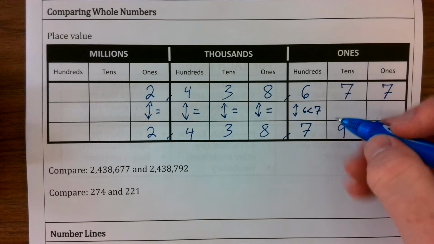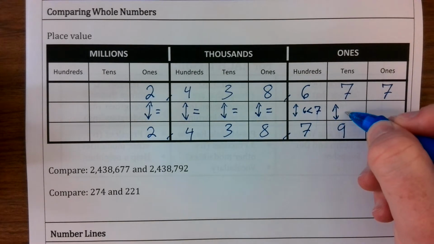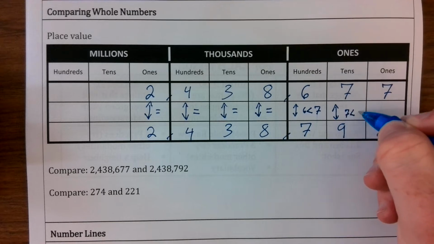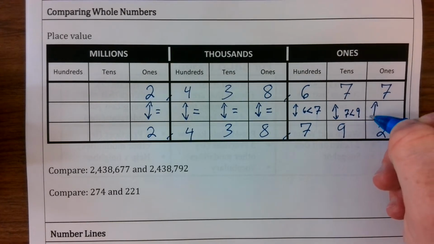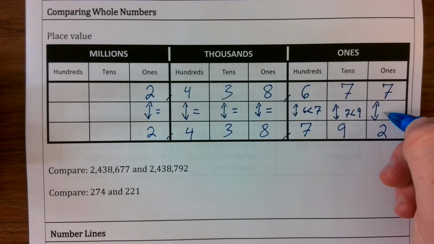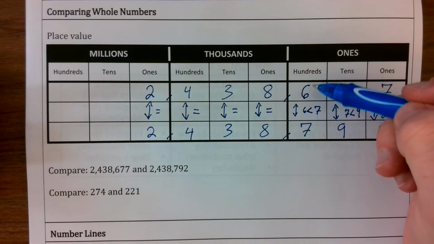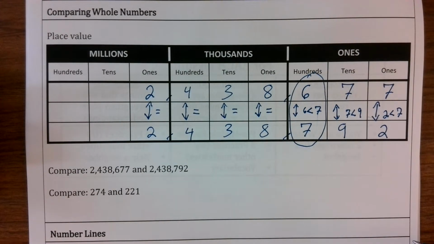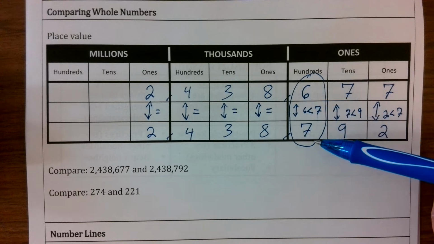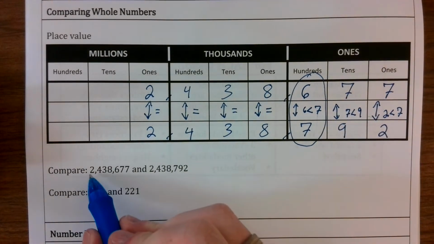We could look at the other ones too. We could say, well, 7 versus 9. 7 is less than 9. And lastly, we could look at the ones place. We could say 7 versus 2. 2 is less than 7. But really, once we get here to the first one where there's a difference between the two numbers, we can decide which one's bigger.